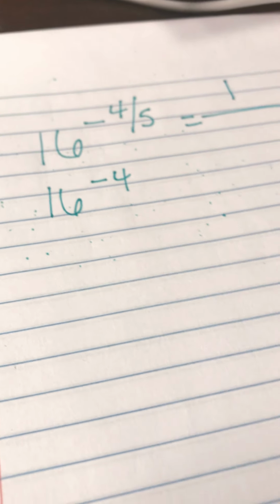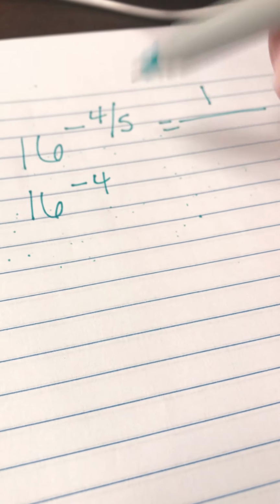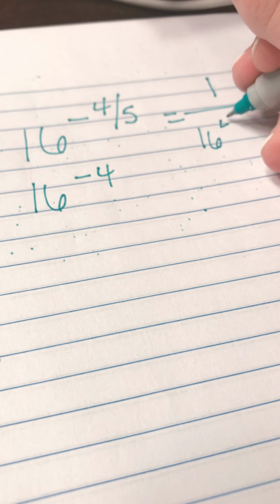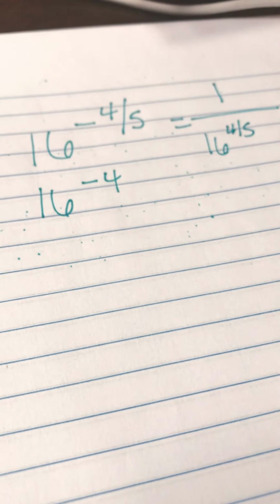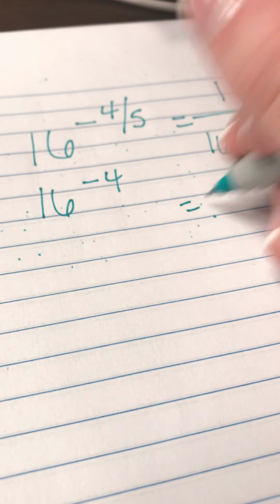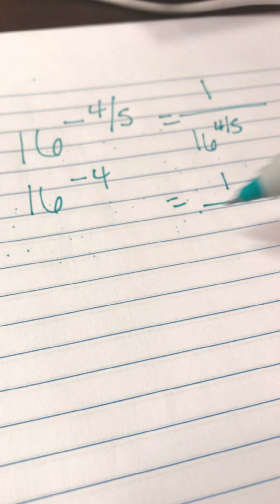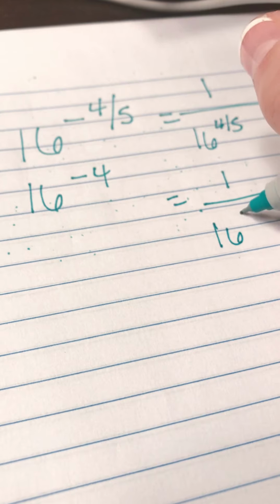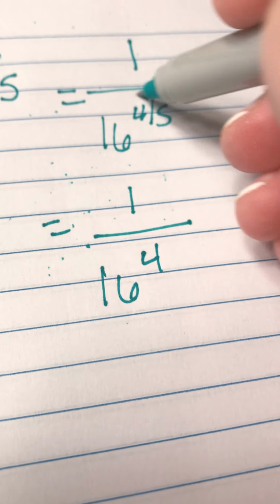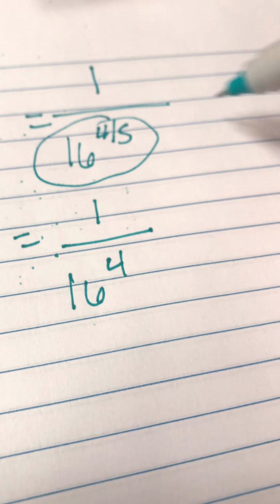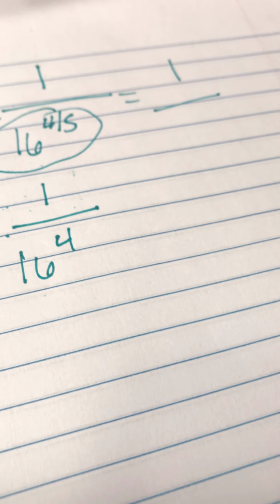So the way we do it is we make a fraction and we put 1 on top, and then we put this number on the bottom but change the exponent to positive. And we do the same thing here. We make a fraction, we put 1 on the top, and then rewrite the number with a positive exponent. And that always works. So then it's a lot easier to solve, because then I can just solve this in my denominator, and whatever my answer is, I'll just have 1 over it. And so that will be the answer. Okay, so let's see.